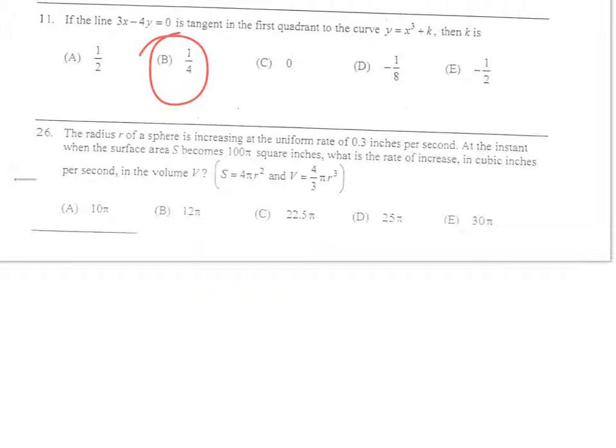Number 26. Let's take a second to go through that. Radius of a sphere. This is your related rates. We're going to try to translate those English words into math sentences or math equations. Radius of a sphere is increasing. We can do that.